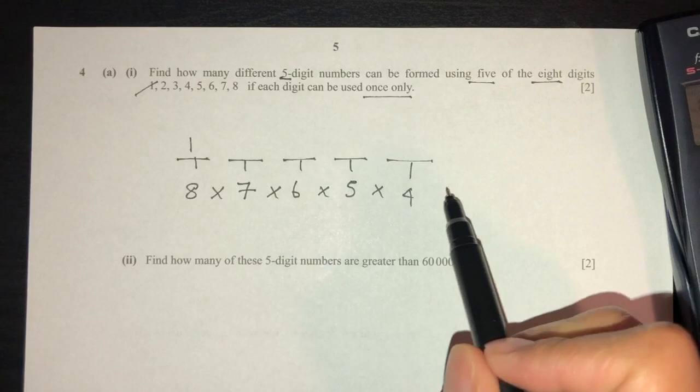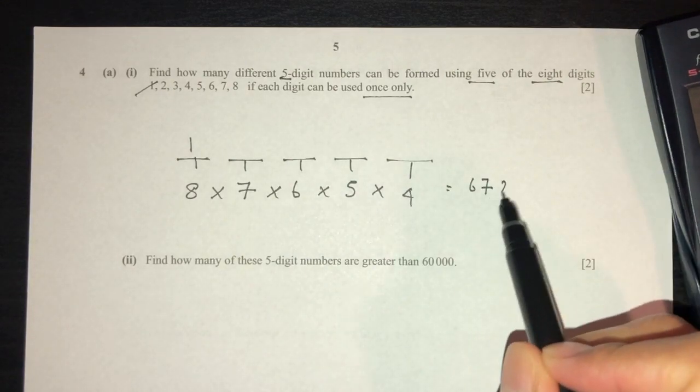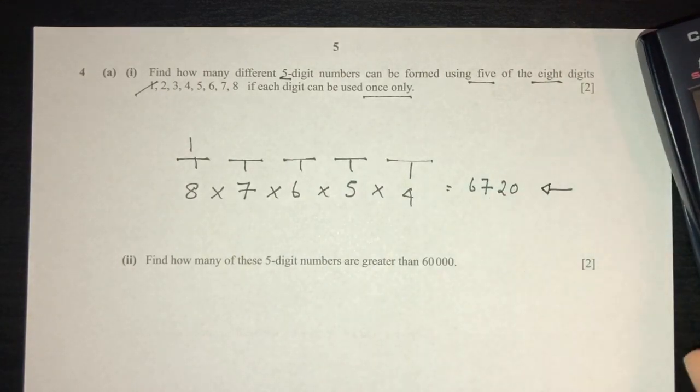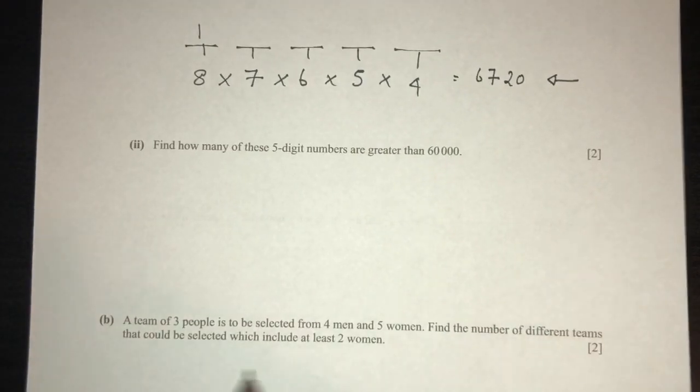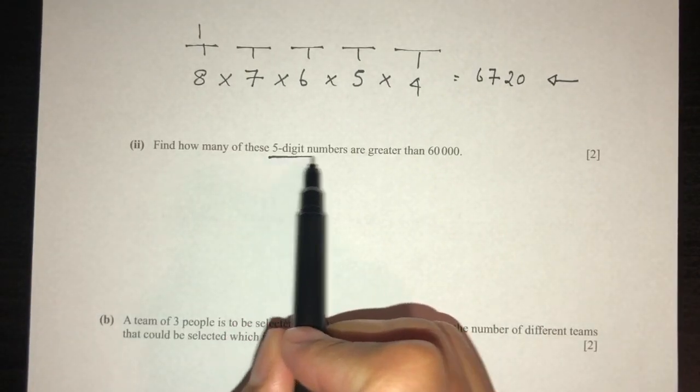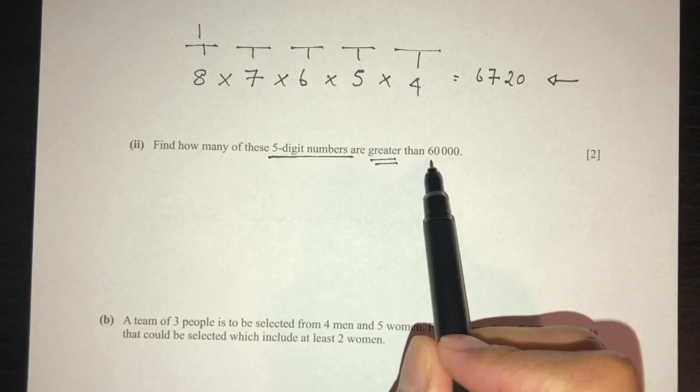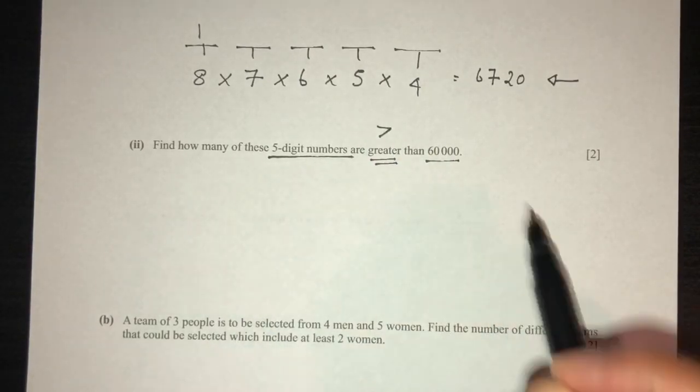That will be 6720. That is your answer for part 1. Now for part 2, how many of these 5-digit numbers are bigger than 60,000? Okay, so let's try that.